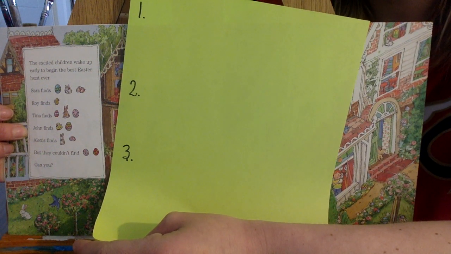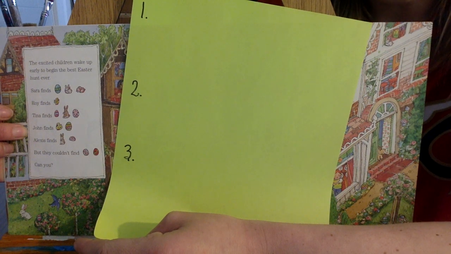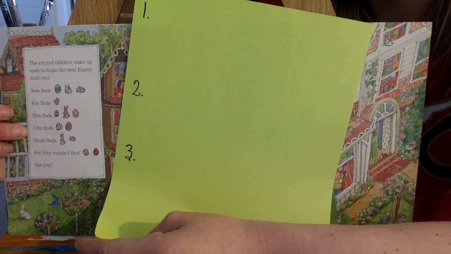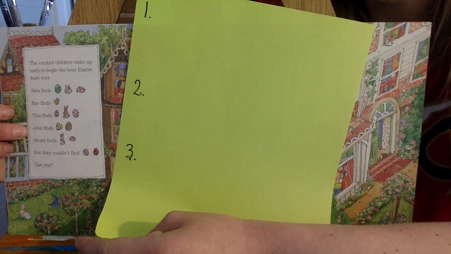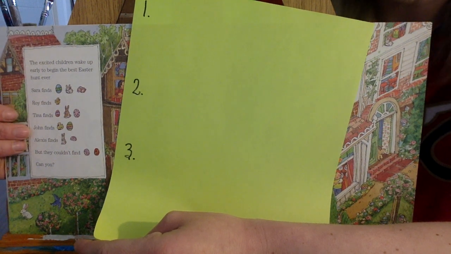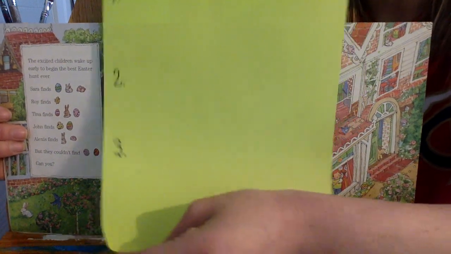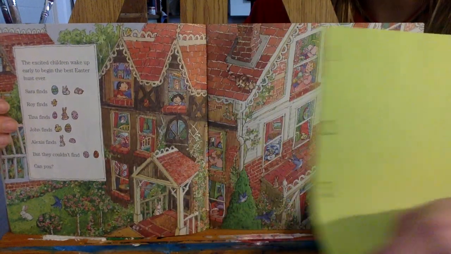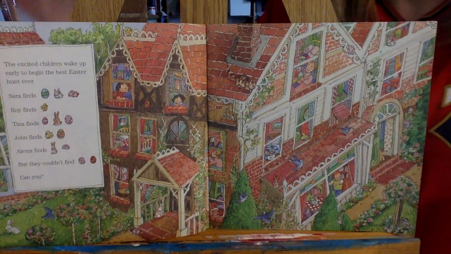And then next to each of these numbers, I would like you to draw a picture of a shape that you found. And then below that, you are going to write the first letter sound of the shape that you drew. So we're going to do this together so that you know what to do. And then after you understand it, I'll let you do some on your own.